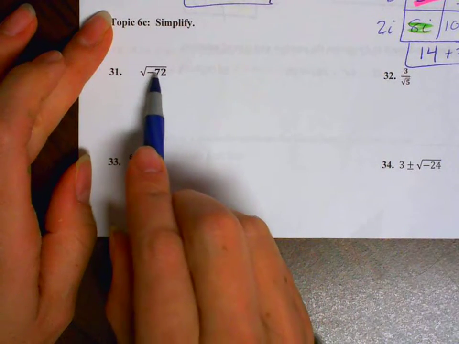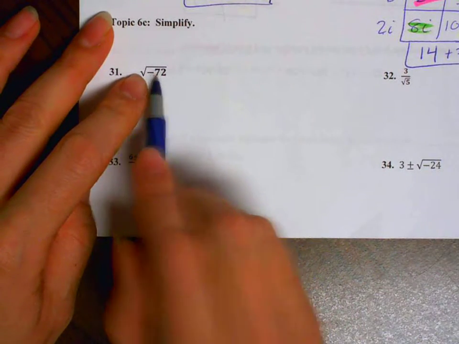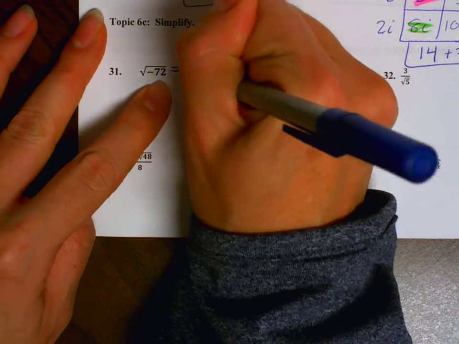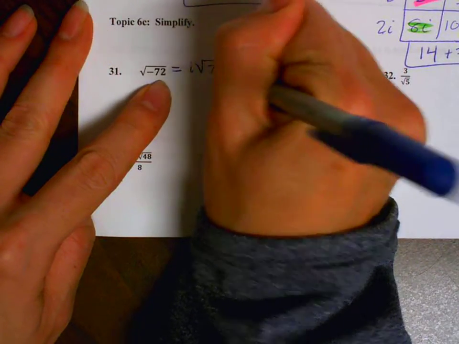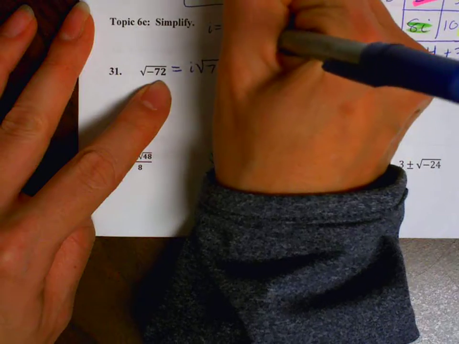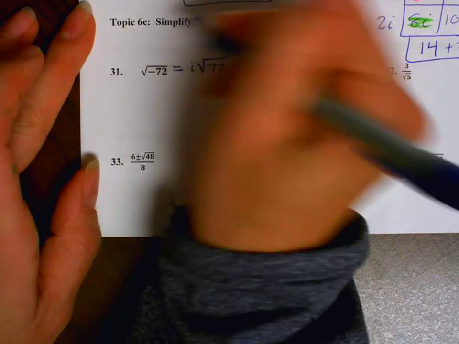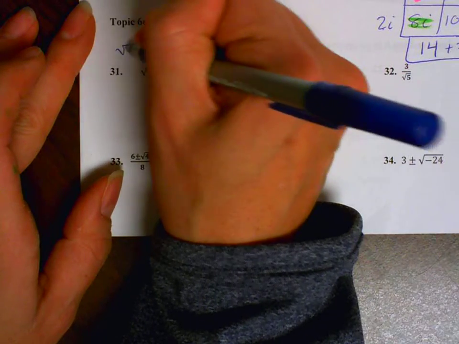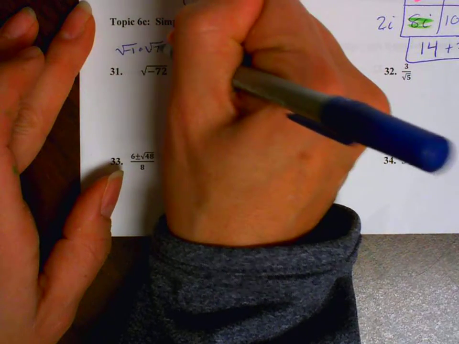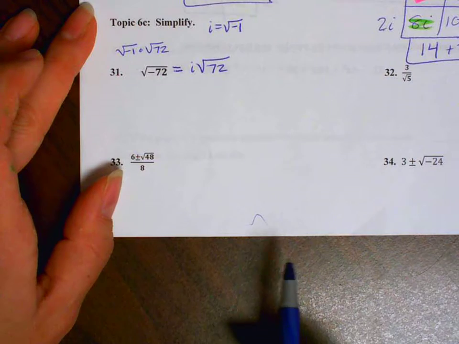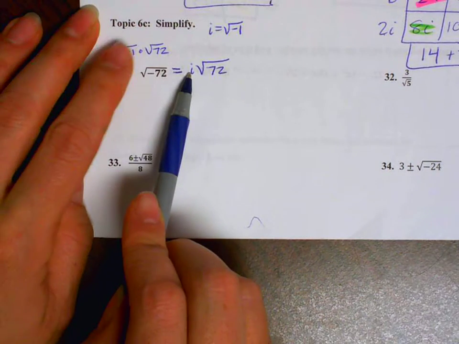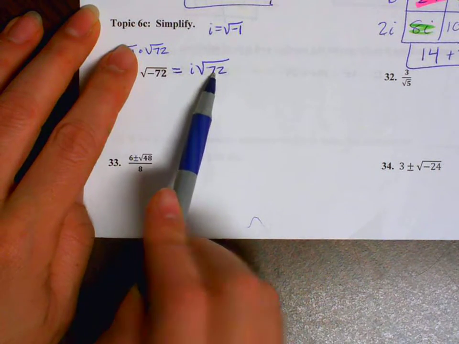Now, when I see this negative, that means I could turn this into i times the square root of 72, because remember that i is the square root of -1. So this is basically saying that I have the square root of -1 times the square root of positive 72. The square root of -1 is i. That's where that i came from, and I still have this to deal with.